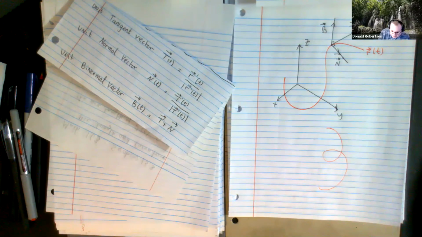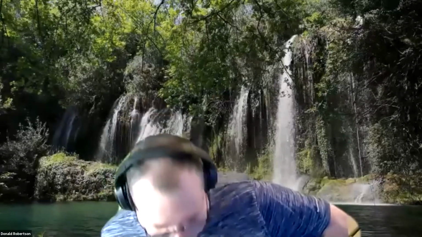We learned some cool stuff today, guys. We learned how to tell the binormal force, or the vector as you shoot off to your death.